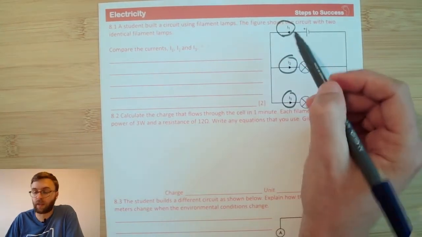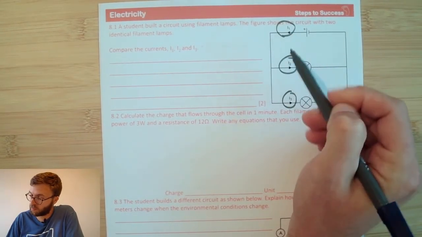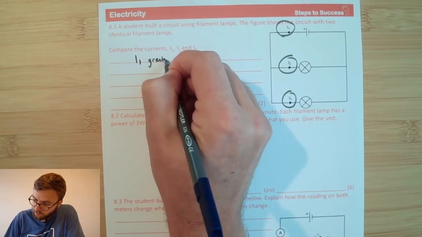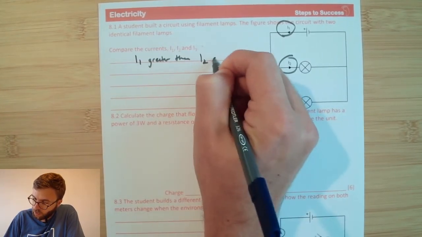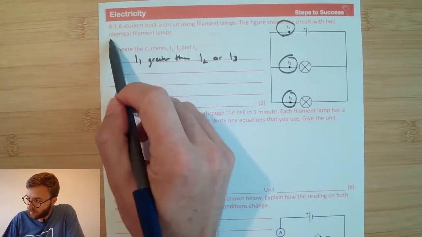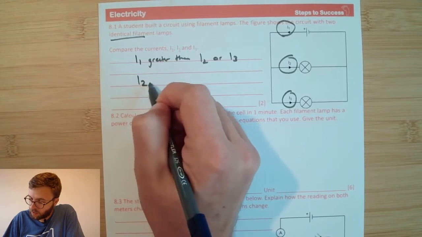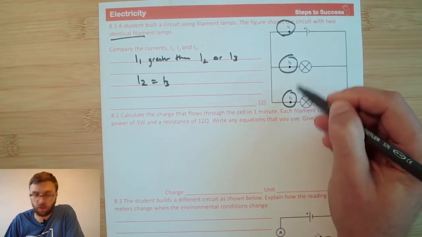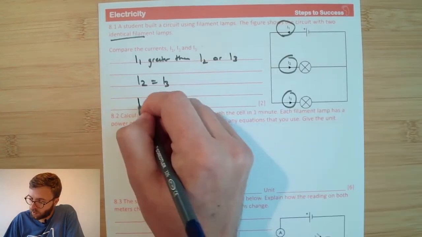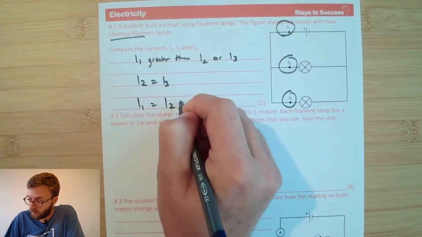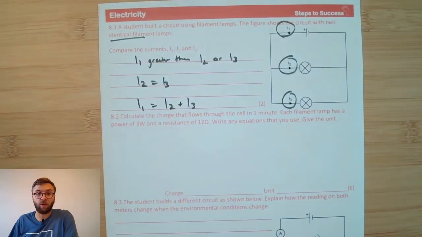Well, the first thing that we know is that the current comes around here, it's going to split. So we know that the current I1 must be greater than I2 or I3. Because the bulbs are identical, we also know that the I2 current will equal the same as I3. And just to ensure we get the result, we also know that the total current will equal the current in the branches. So we know that I1 will equal the same as I2 plus I3.